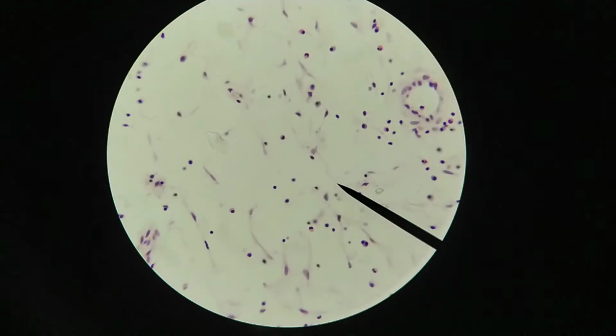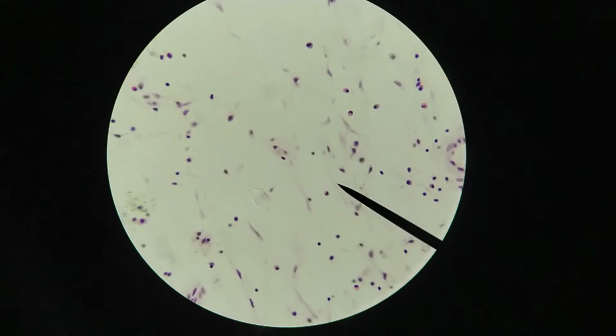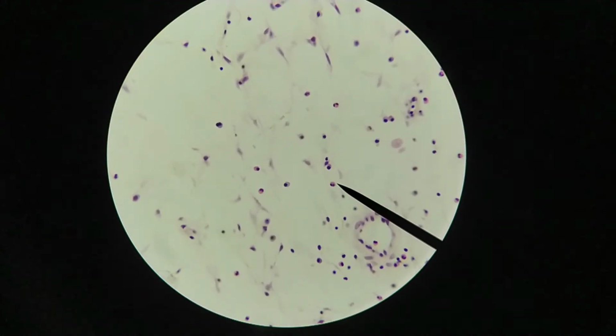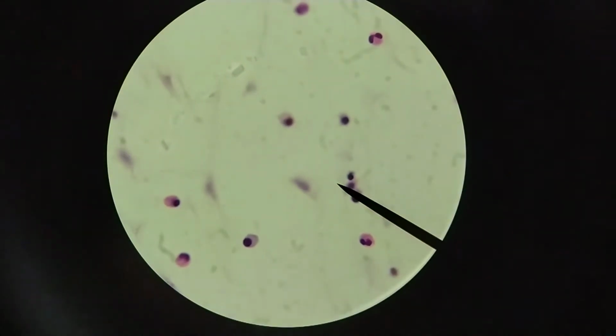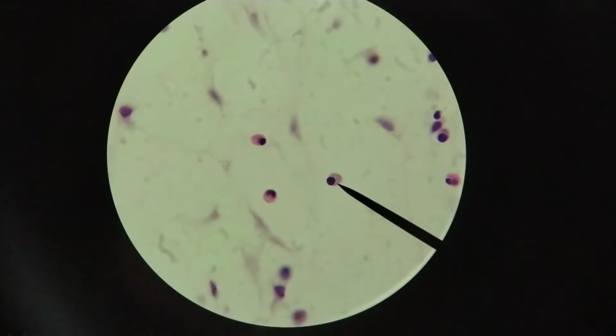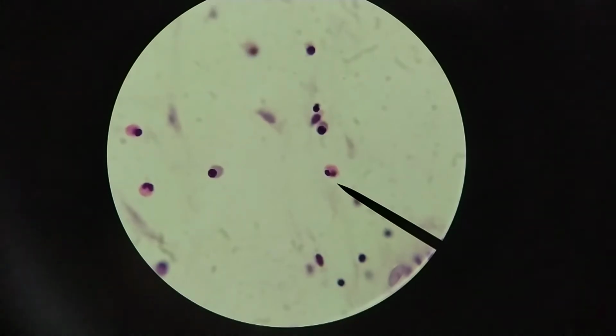Now let's scan around and take a look at some of these things at a high magnification. Okay, so let me just zoom in, go up to the oil lens, just a little bit of oil, and throw in the 100x objective, and here we are. Okay, so here we go. Here's a plasma cell, nice eccentric nucleus, and a basophilic cytoplasm. Again, this one's basophilic. Let me move over here for comparison.